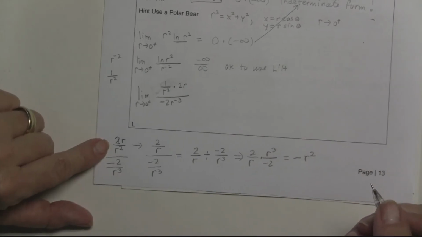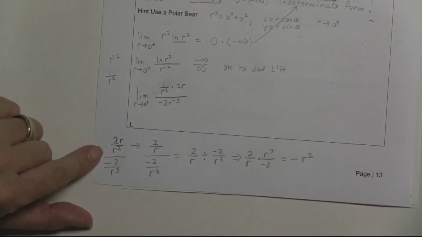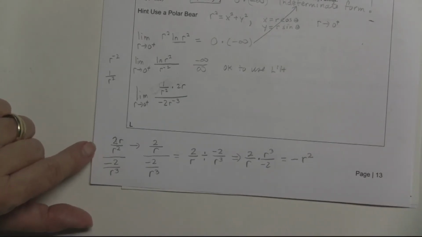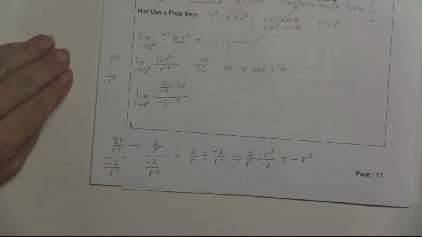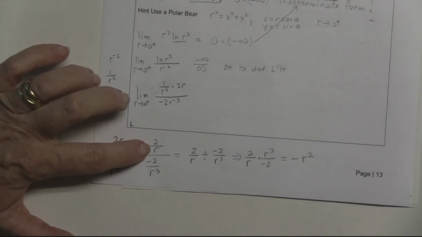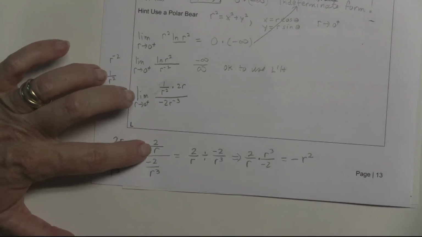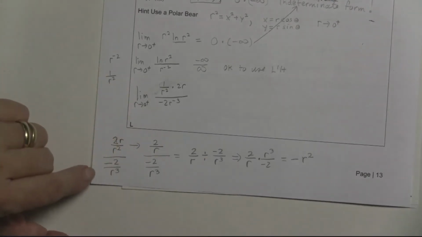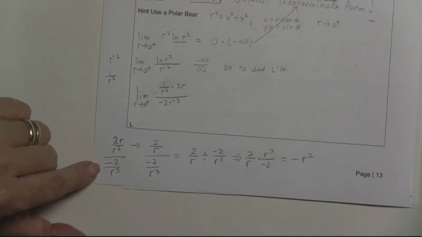When I did this problem earlier, that's not what I got. So did I make an algebra mistake right now, or did I make an algebra mistake then? So this was 2 over r. And did I make a mistake on my derivative? No. Negative 2, I agree with my derivative.